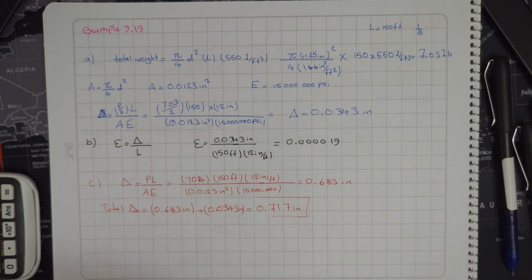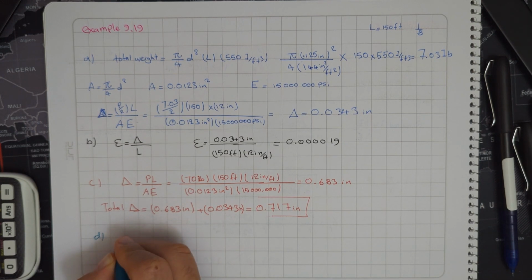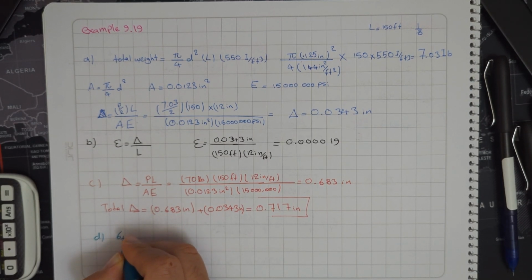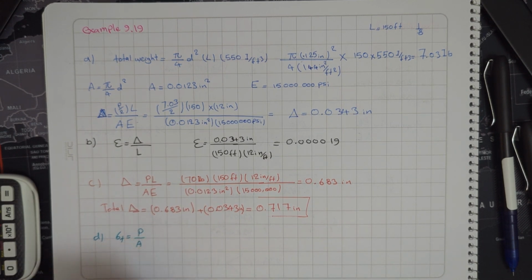So let me grab another color. Sigma t equals P over A, right?